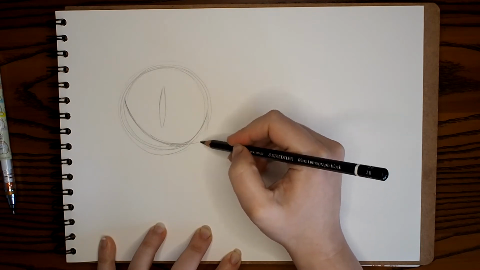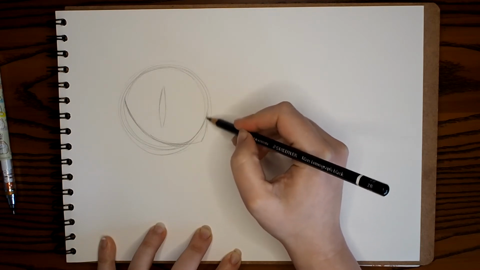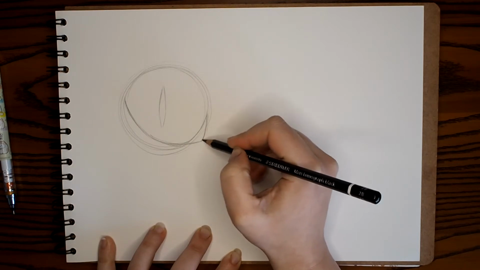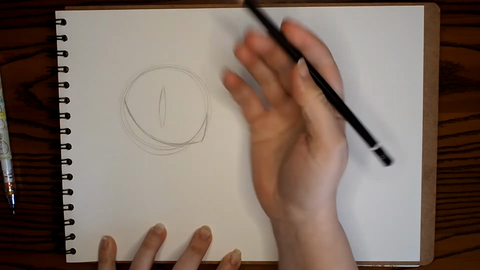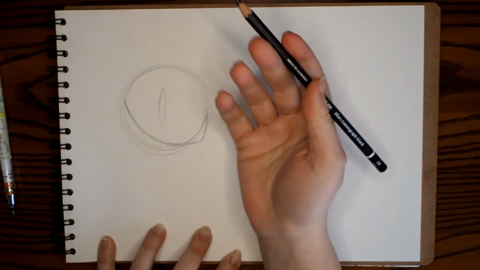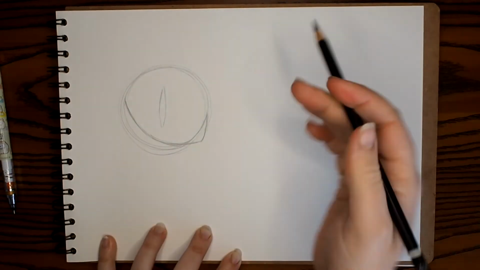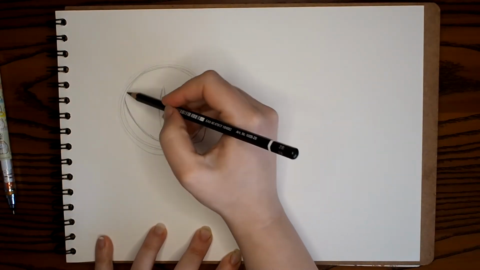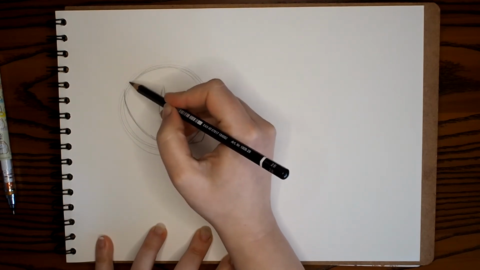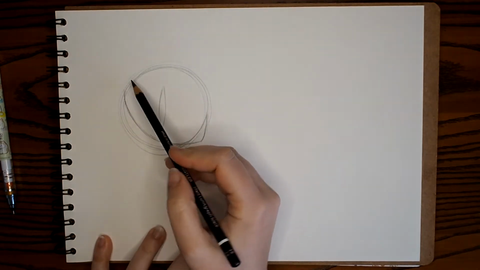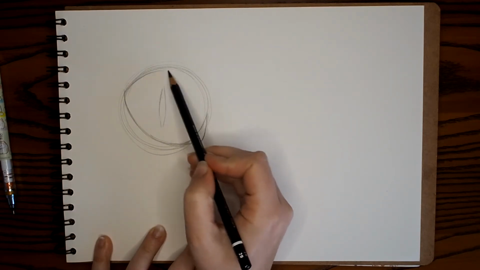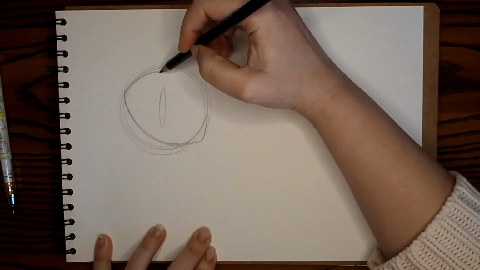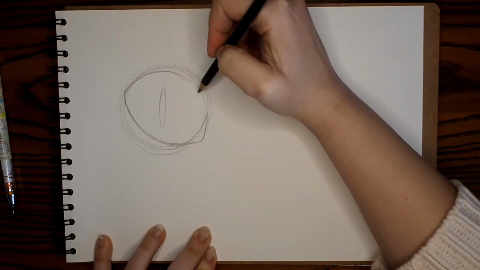So this is where the tear duct is as well. This is that corner of the eye here. The tear duct is going to be down here. This is the cat's right hand eye. The next eyelid kind of goes in over the top, so I'm going to do this big old curve up here like this as well.